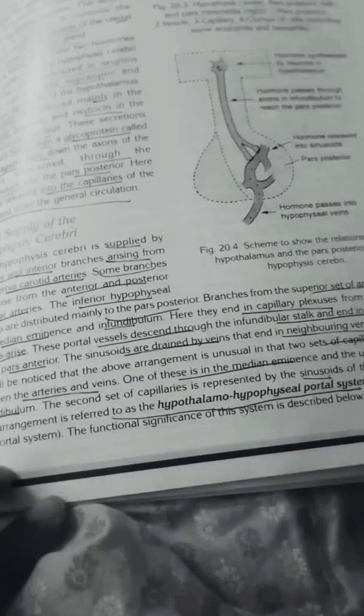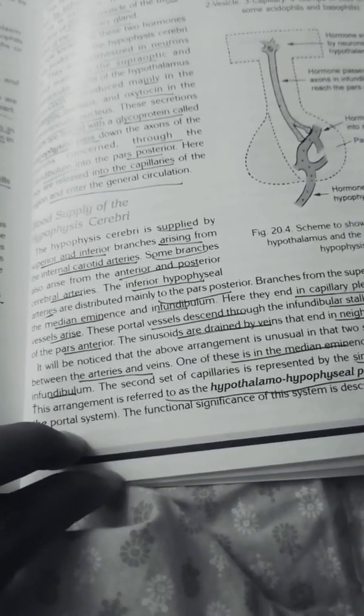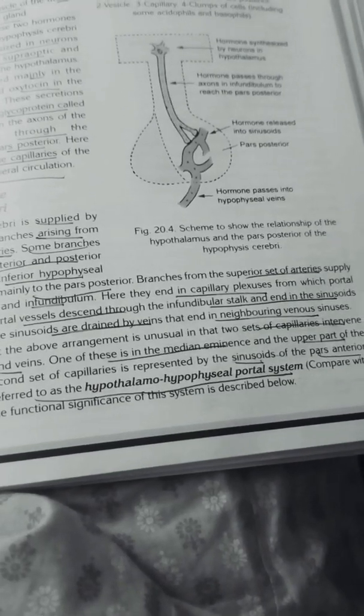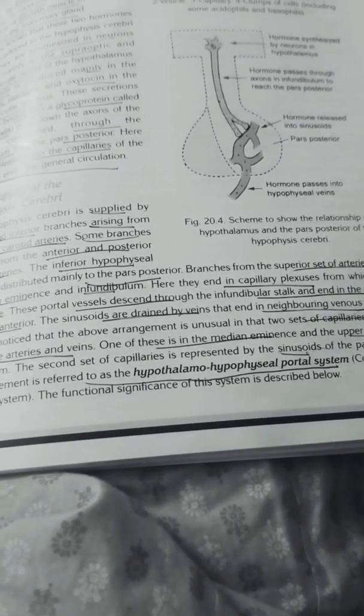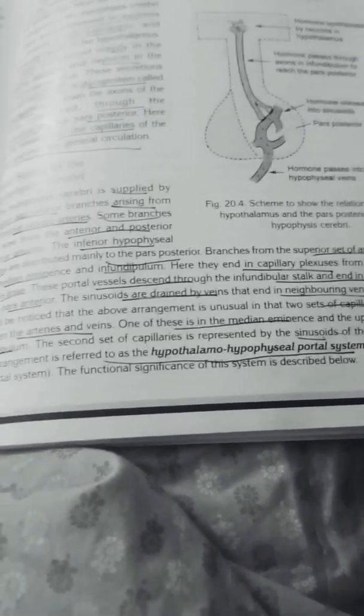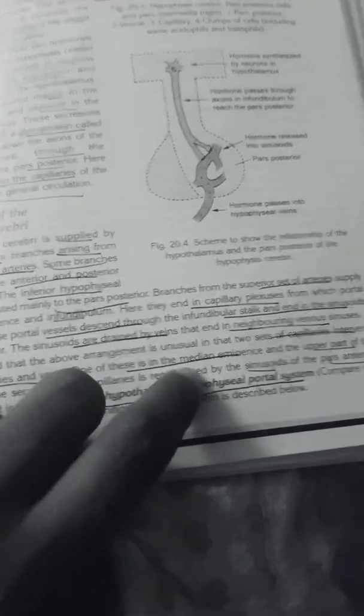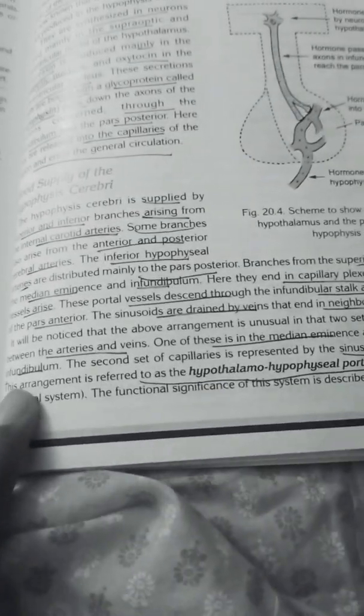If you remember, in pars anterior I showed the sinusoids, so there they end, and the sinusoids are drained by the veins and end in a neighboring venous sinus. Of course, every blood drains into a vein. So we notice that it is unusual that two sets of capillaries are intervening between the arteries and veins. One of these is the median eminence and also the upper part of the infundibulum.